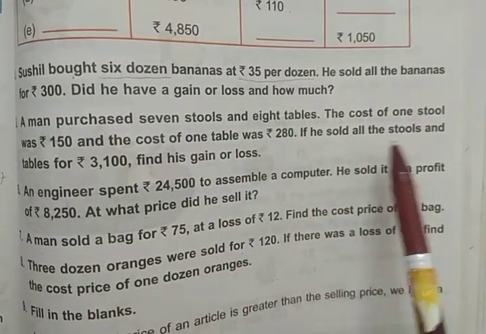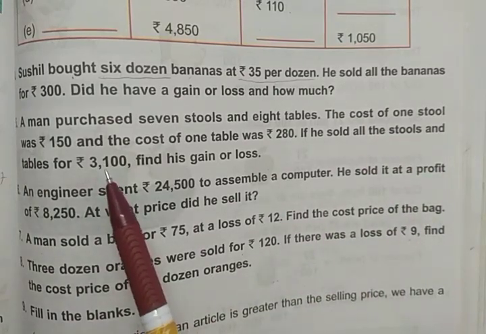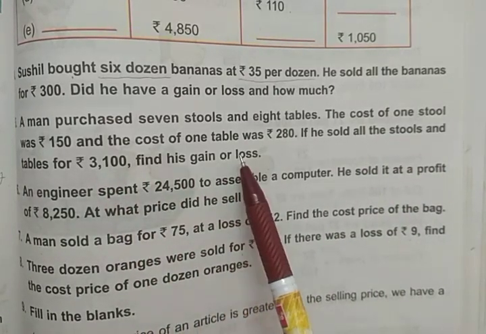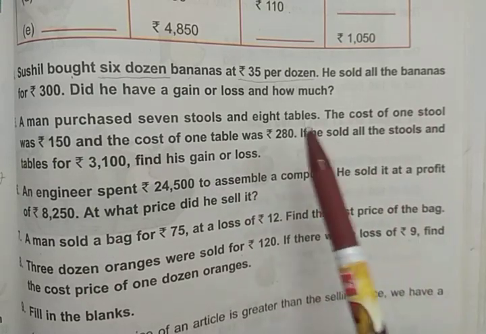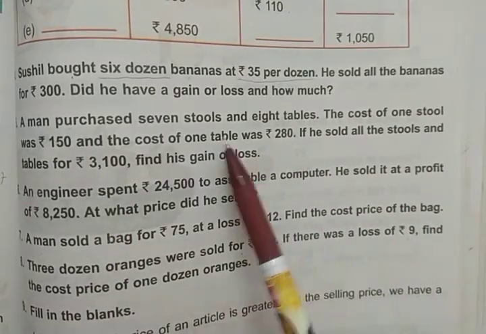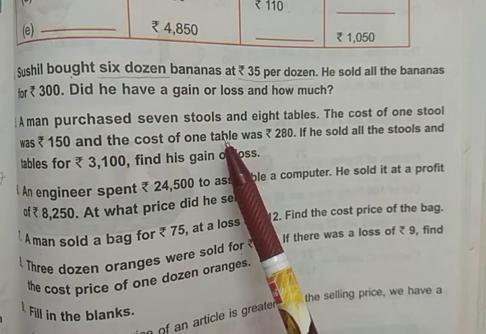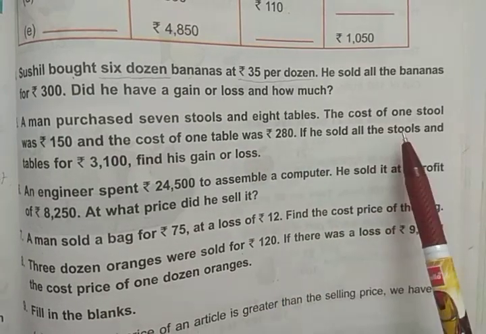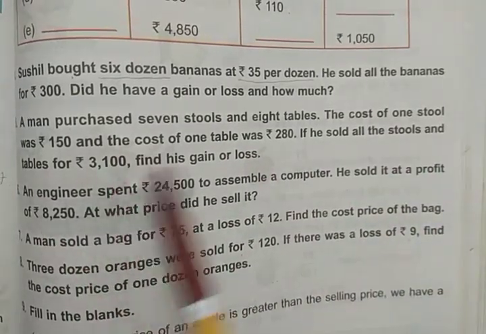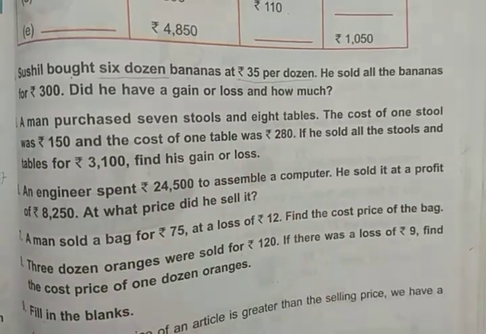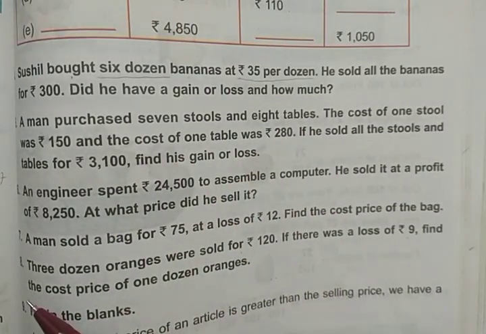If he sold all the stools and tables for rupees 3,100, find his gain or loss. Again, इनको निकाल के आपने टोटल कॉस्ट प्राइस निकालना है स्टूल्स एंड टेबल्स का. क्यों? बिकॉज सेलिंग प्राइस आपको दोनों का एक साथ ही गिवन है, इसलिए आपको कॉस्ट प्राइस भी दोनों का एक साथ निकालना होगा टू फाइंड द गेन और लॉस.